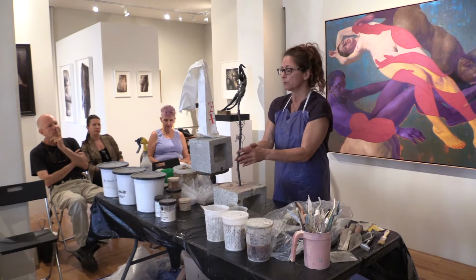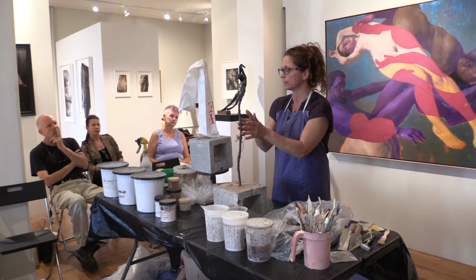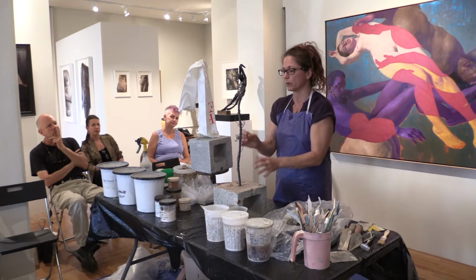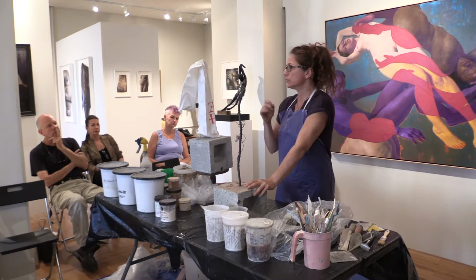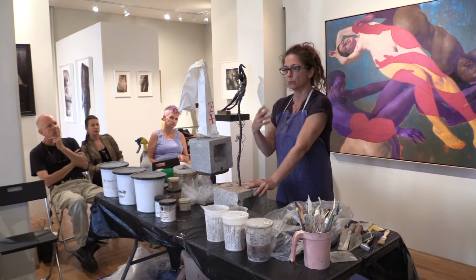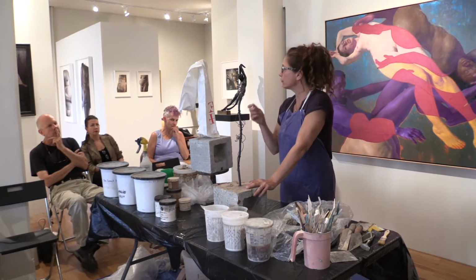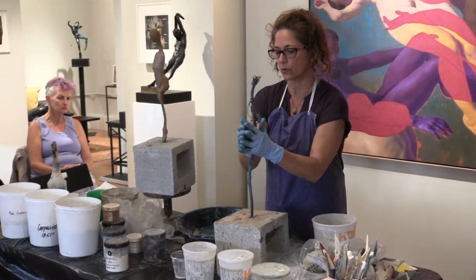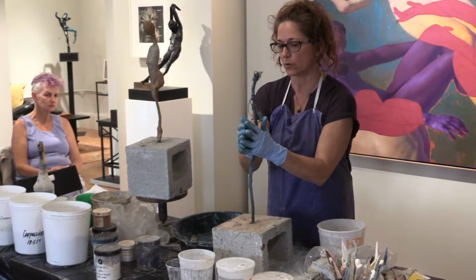So I start by filling in, just getting a thin layer over the entire rebar. The rebar will rust, even if it's inside, and it will crack more if I don't make sure that every inch of it is covered. So I'm going to show you that technique as well. Getting it in all the crevices and getting it covered up.